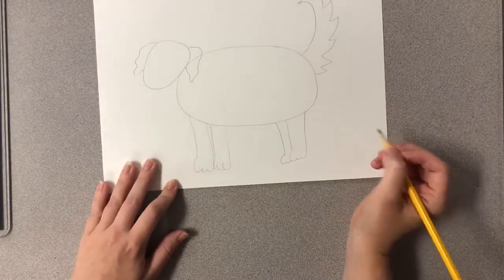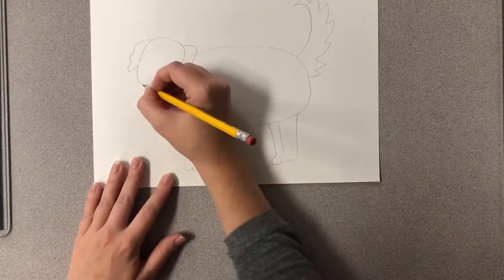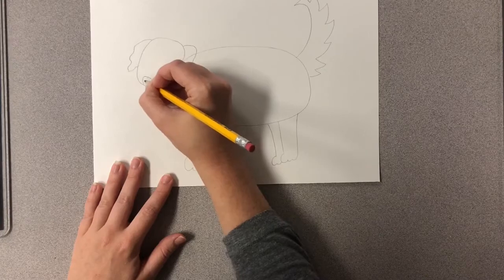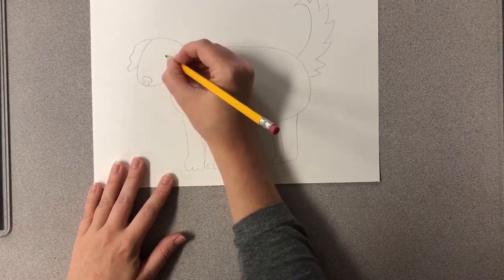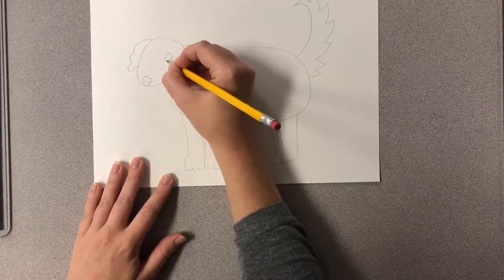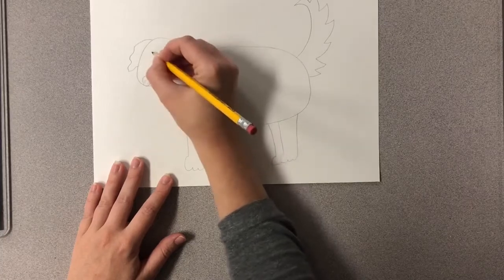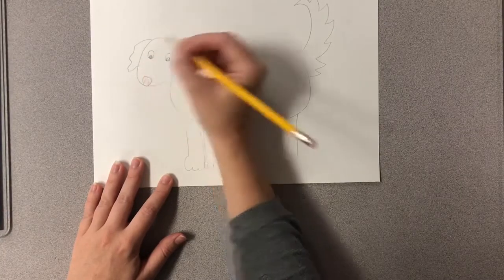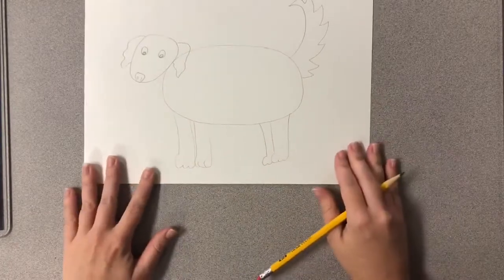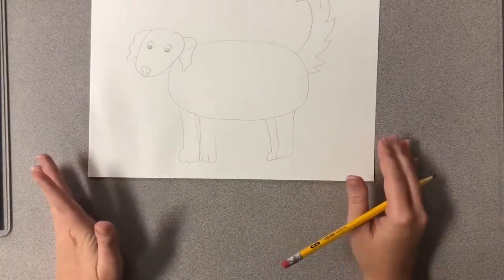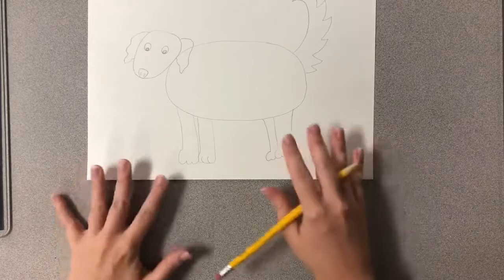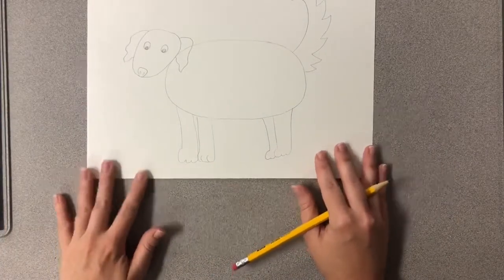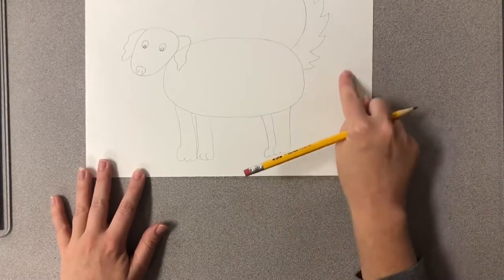All right, now we're starting to add some details. He's got a nice big nose. And round circle eyes. Okay, so now I've got my dog. All I did was I did simple shapes to draw my dog. And there's one more thing I'm going to do. I'm going to add a background to him.